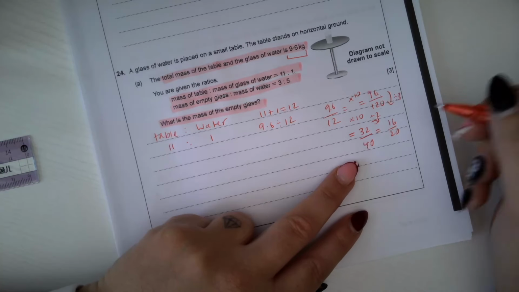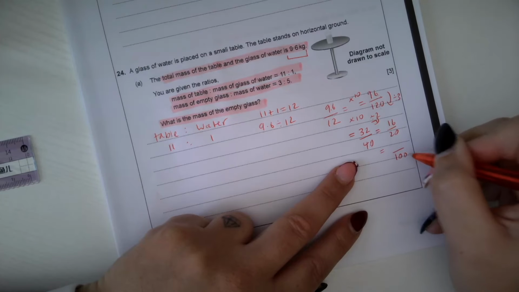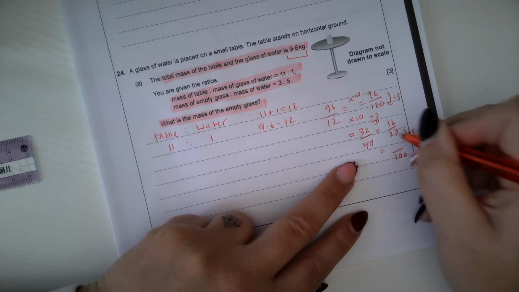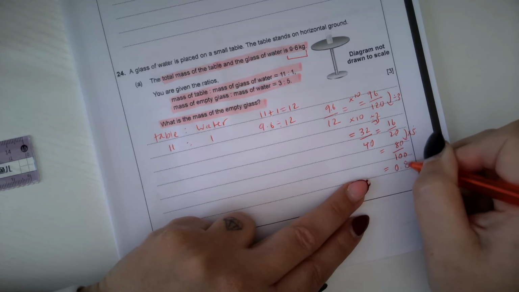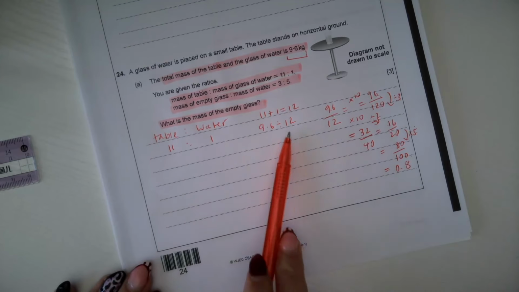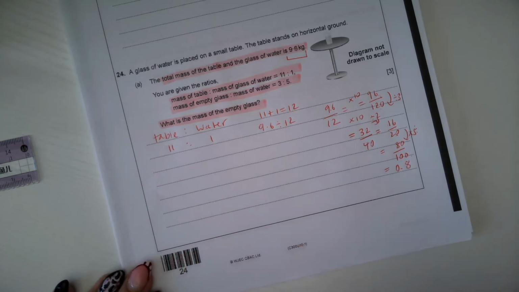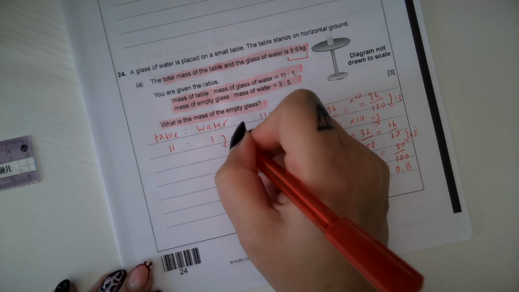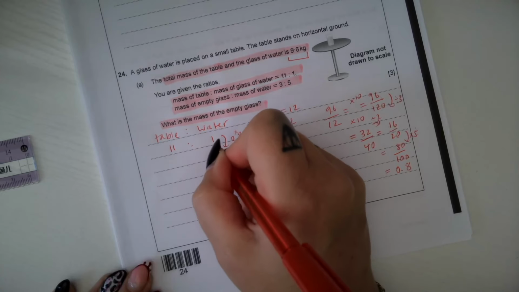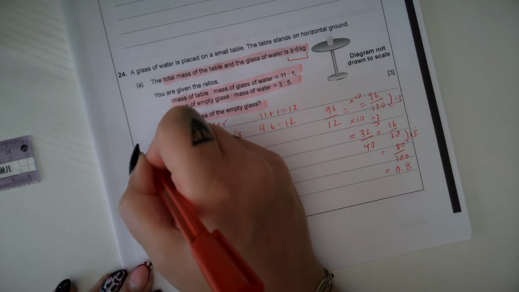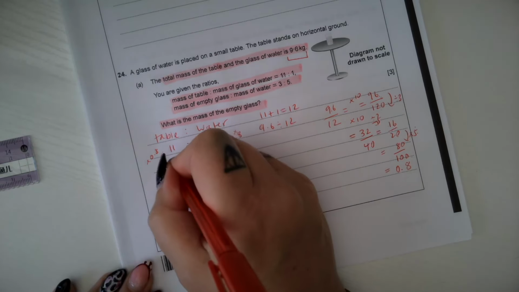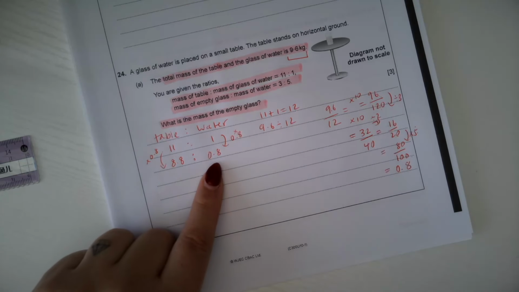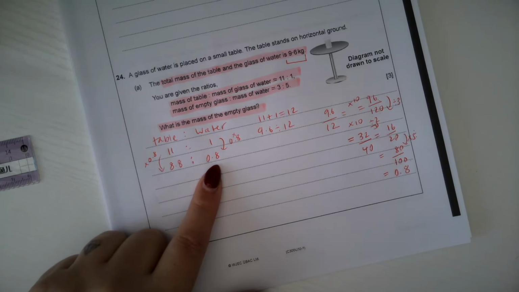Okay, I want to know what this is as a decimal, so I'm going to make it over 100, guys. So I'm going to times by 5. 20 times 5 is 100. 16 times 5 is 80. So that's 0.8. So each part of this ratio is worth 0.8. So 1 times 0.8 is 0.8. And 11 times 0.8 must be the 9.6, take away the 0.8, which is 8.8. Okay, so we now have the mass of the glass of water. So that's when it's full.